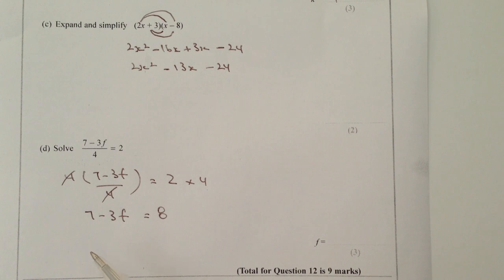Well, I need to deal with this minus 3f. I think it's sometimes a little bit difficult to deal with the minuses, so I'm going to add 3f to this side of the equation and to this side of the equation, and it means that I'm going to get a positive value of f, which is just a little bit easier to deal with.